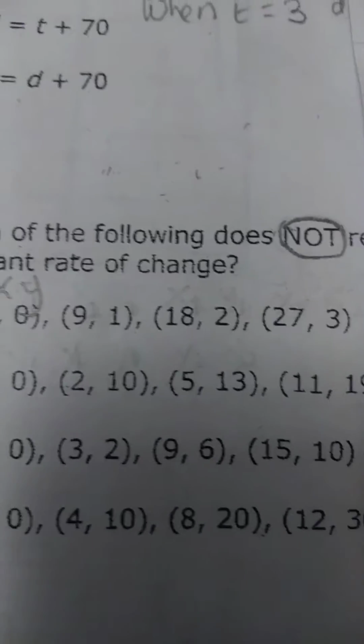Okay, so that's my x and y. The first coordinate pair is 0 and 0. The next coordinate pair is 2 and 10. The next coordinate pair is 5 and 13. The next coordinate pair is 11 and 19.